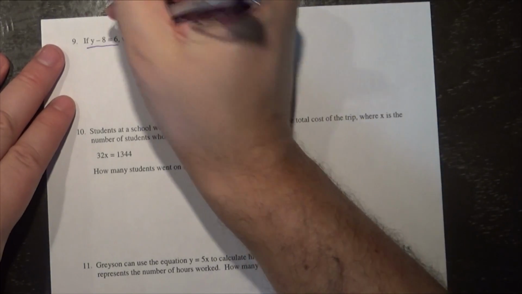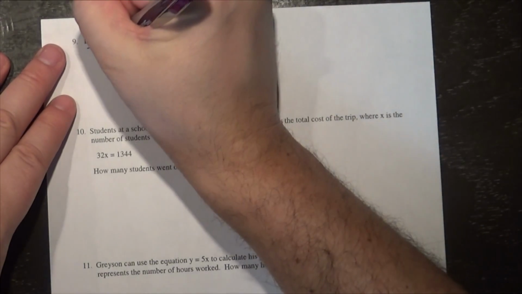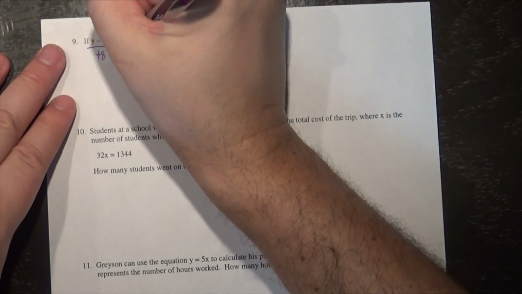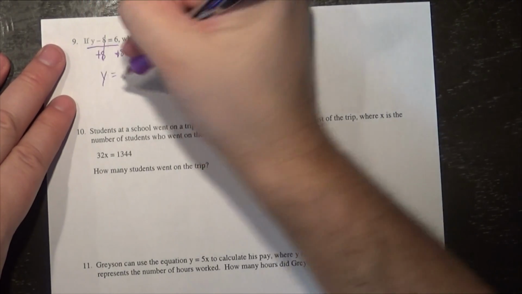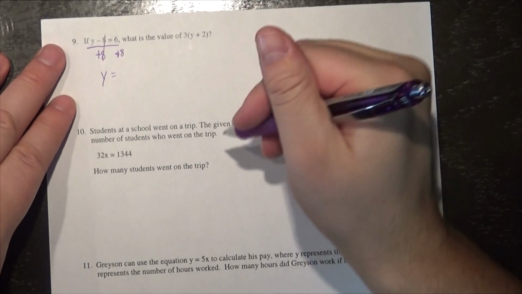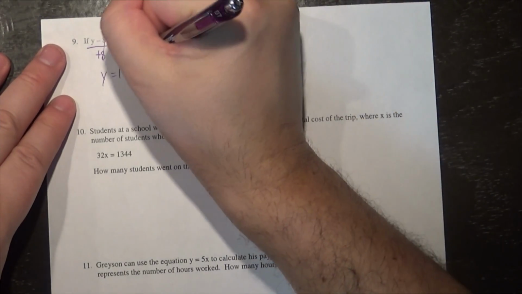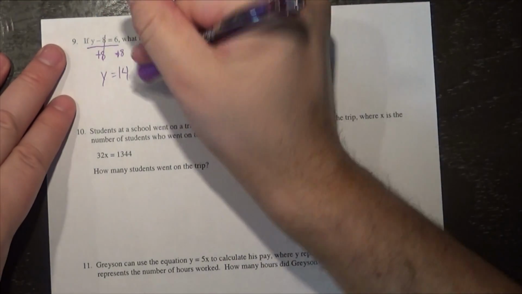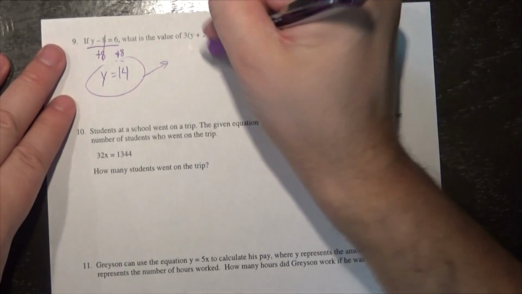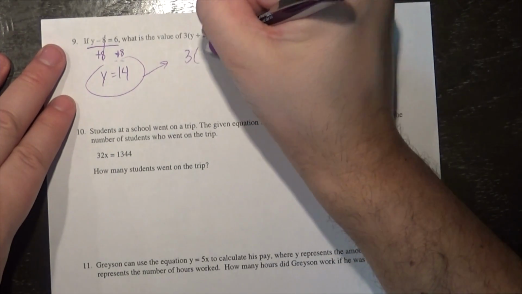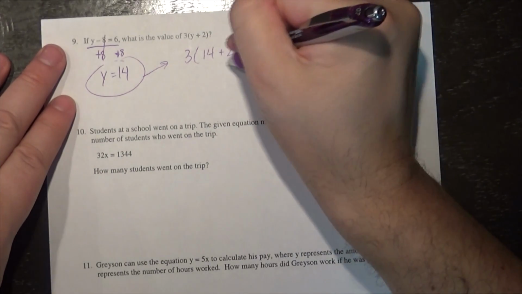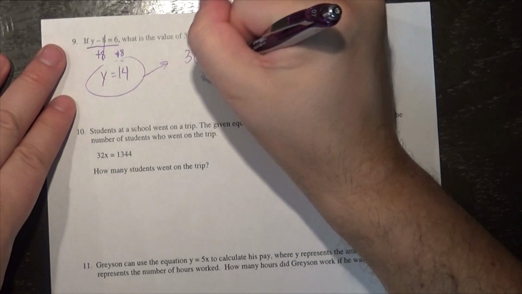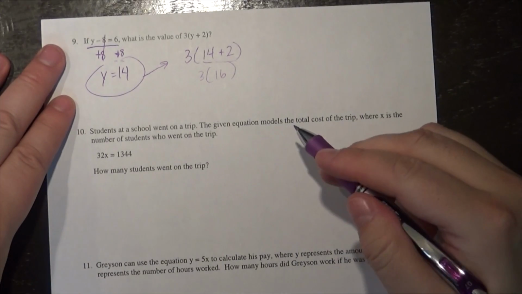All right, so here I have y minus 8 equals 6. I'm going to do the inverse operation and add 8 to both sides. So I'm left with just y on the left side, and then 6 plus 8 on the right side gives me 14. So over here I'm going to take this and plug it into my expression. So I have 3 times 14 plus 2. Well, 14 plus 2 is 16. So I have 3 times 16.